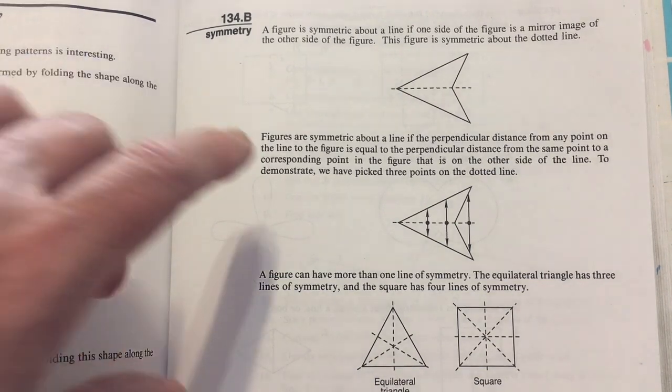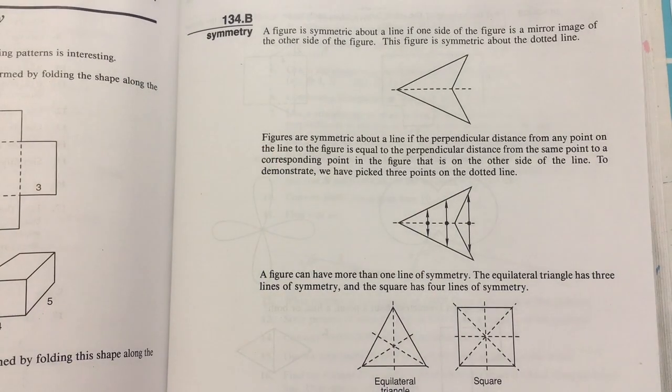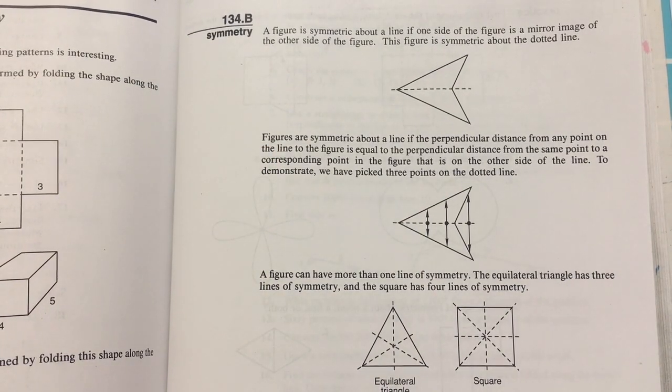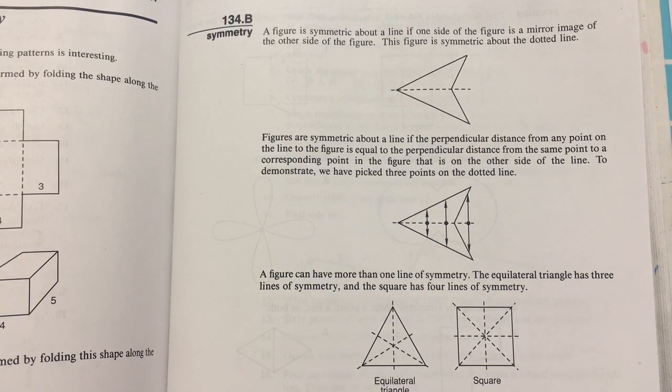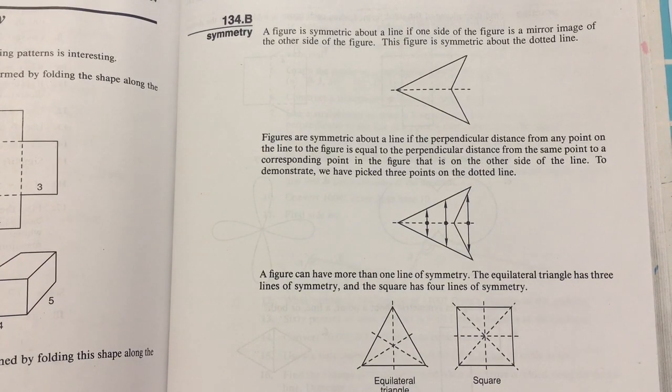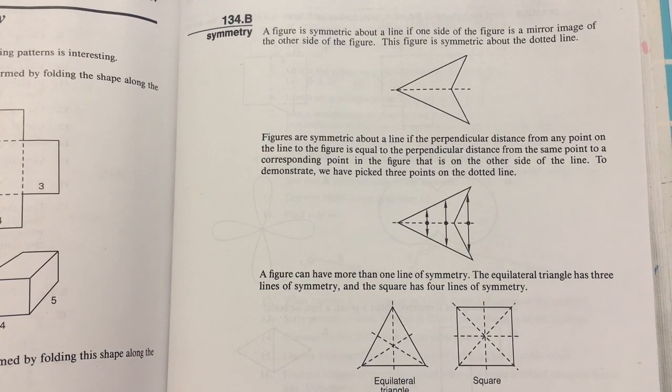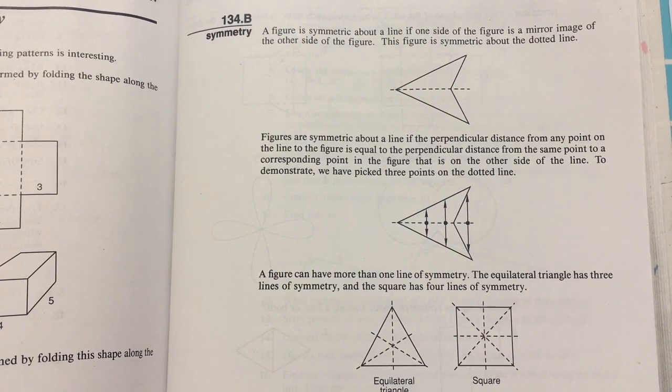Okay, so here it says figures are symmetric about a line if the perpendicular distance from any point on the line to the figure is equal to the perpendicular distance from the same point to a corresponding point in the figure that is on the other side of the line. To demonstrate, we have picked 3 points on this dotted line.